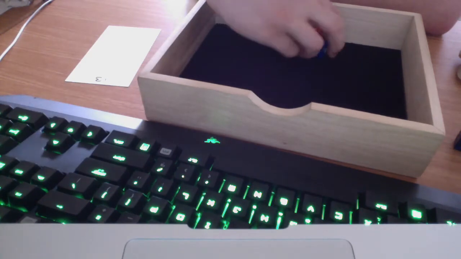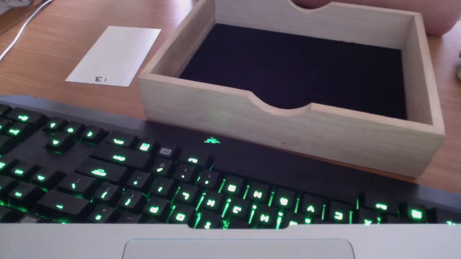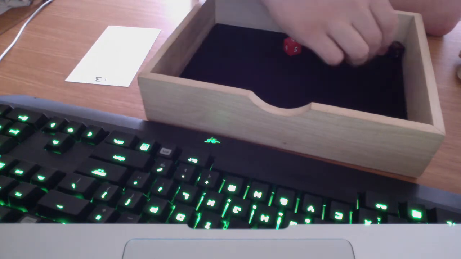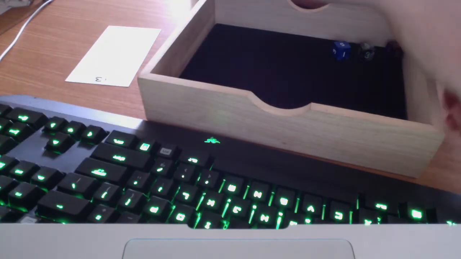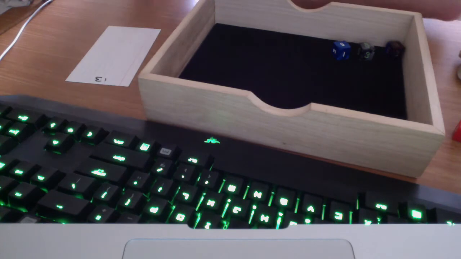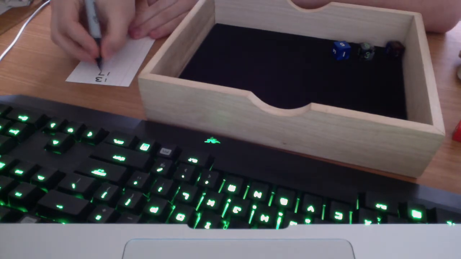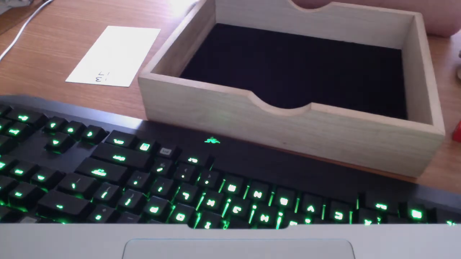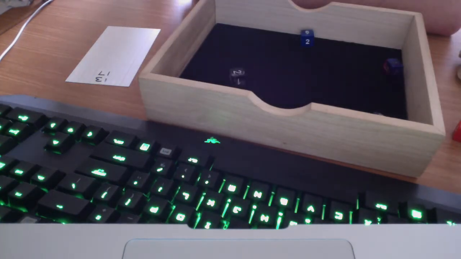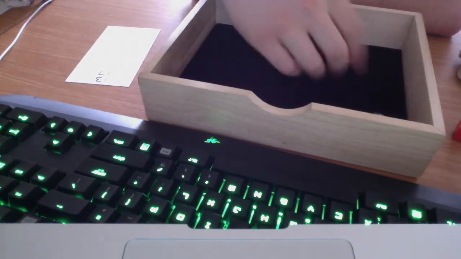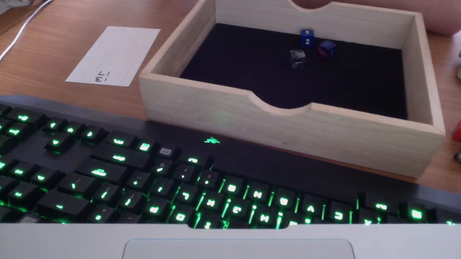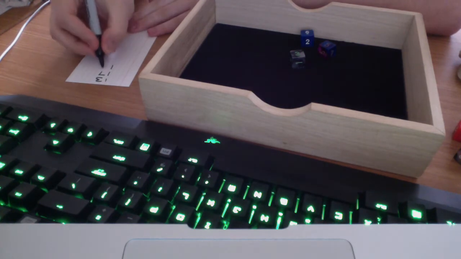Next up, I get to roll 4d6, drop the lowest. So I have a 6, 6, 5, 1, drop the 1 with a score of a 17. Once more, 4d6, drop the lowest. 6, 5, 2, 3, drop the 2, 6, 5, 3, score of a 14.